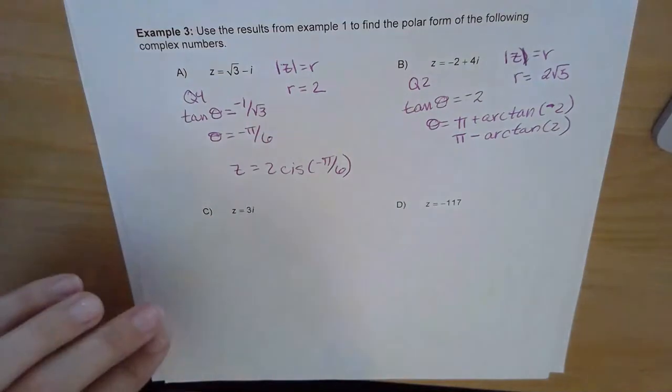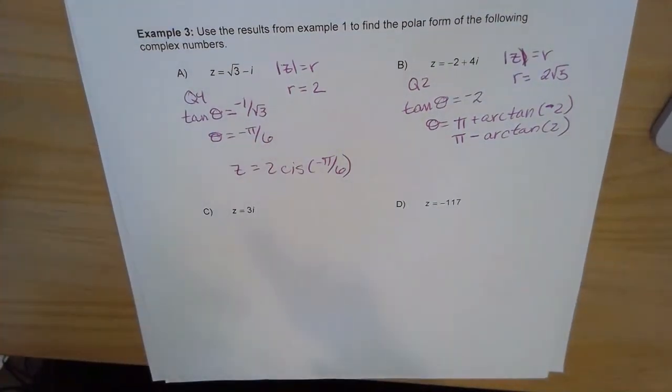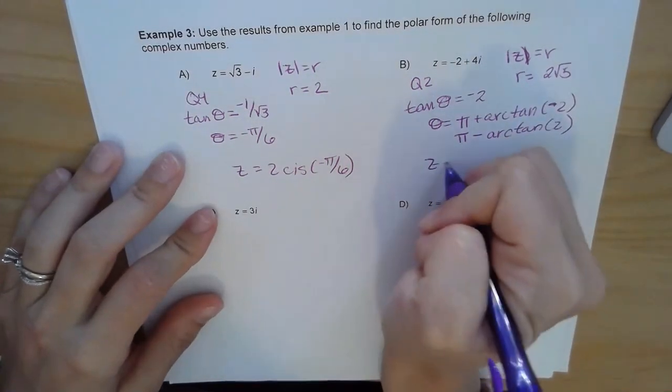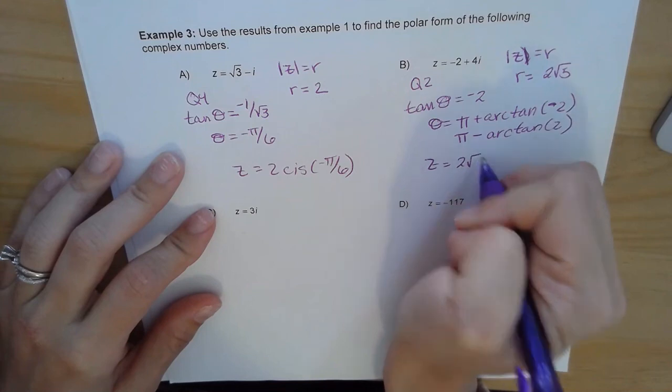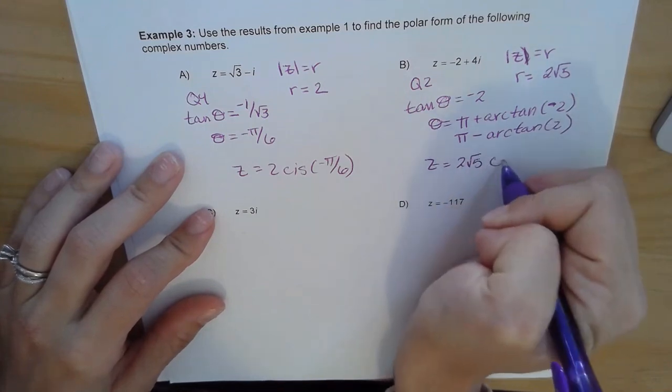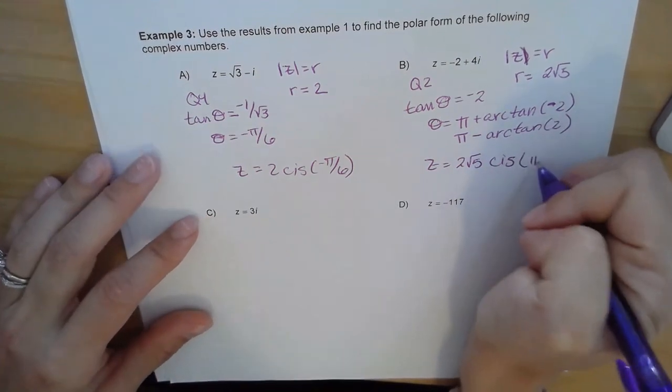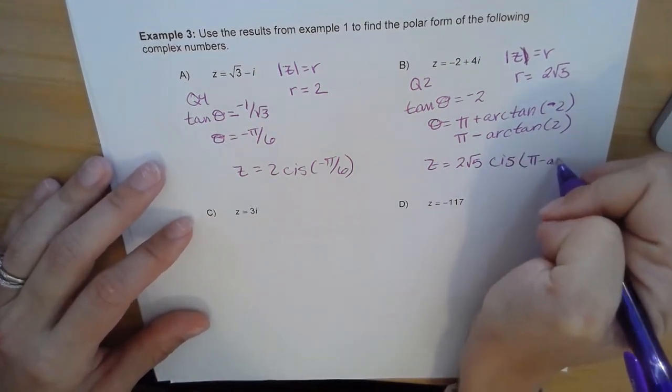Okay, guys, so that's theta. So when we write it in polar form, we're going to get that z equals 2 square root of 5 cis, because it's just putting it together, remember, of this pi minus arc tangent 2.